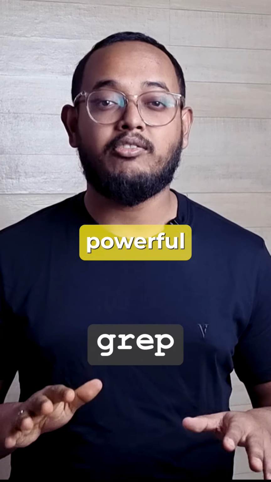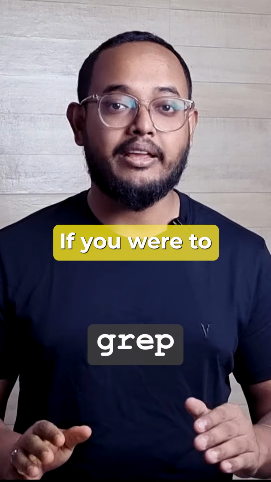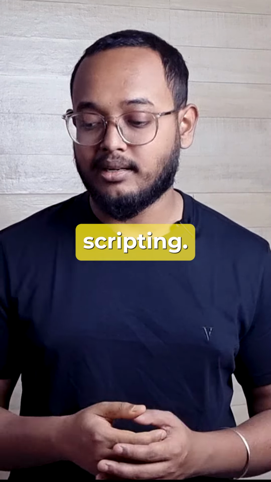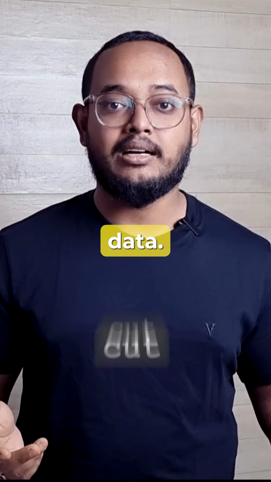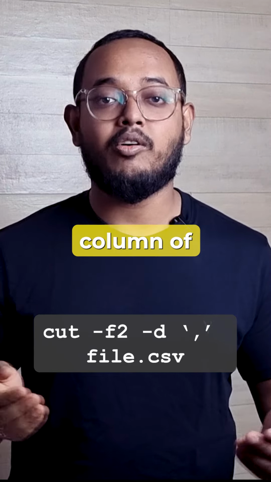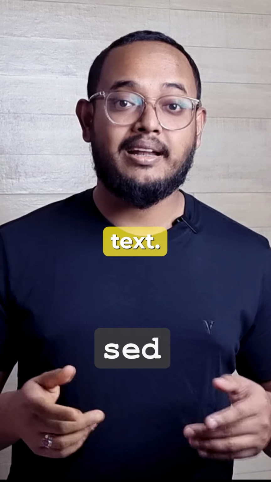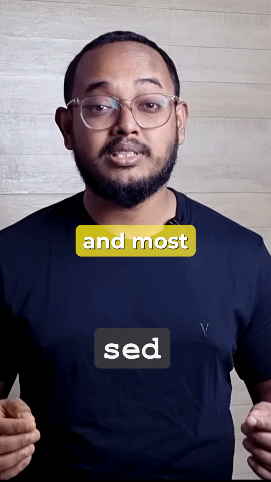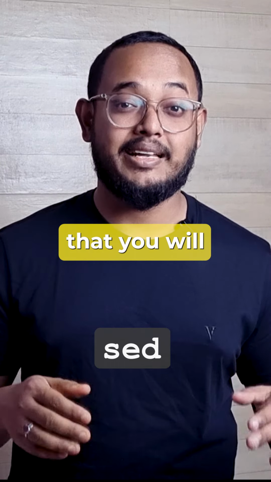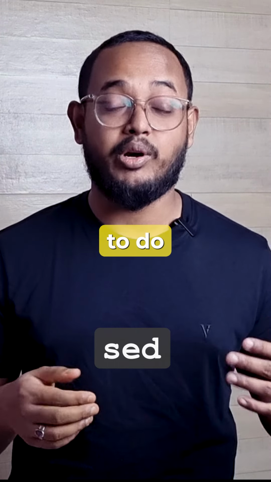This is one of the most powerful commands and you will be using it a lot if you were to ever do shell scripting. Cut lets you parse structured data. This command will give you the second column of a CSV file. Sed lets you manipulate text. It is one of the most used and most powerful commands on Linux that you will be using a lot again if you were to do shell scripting.